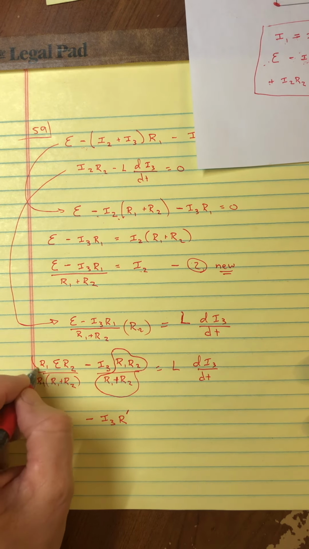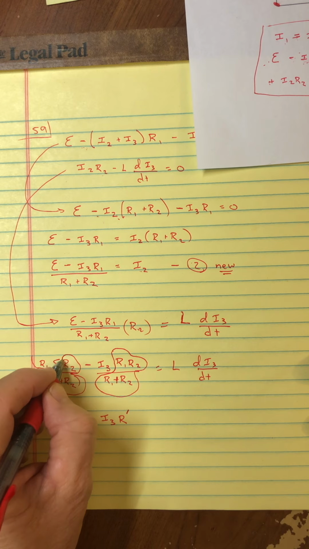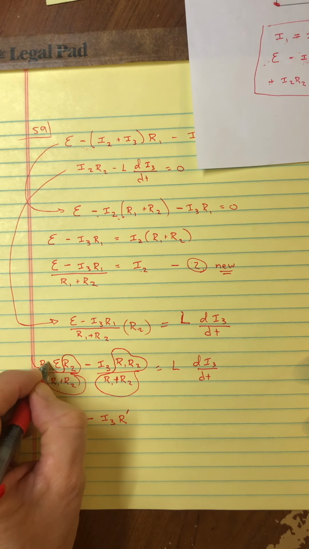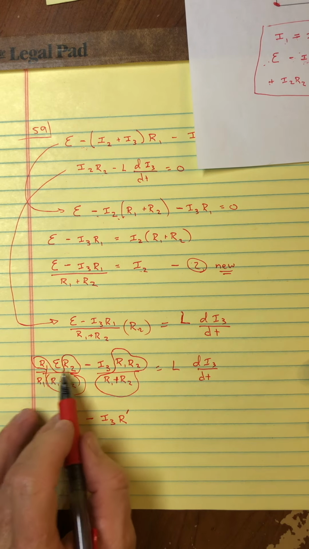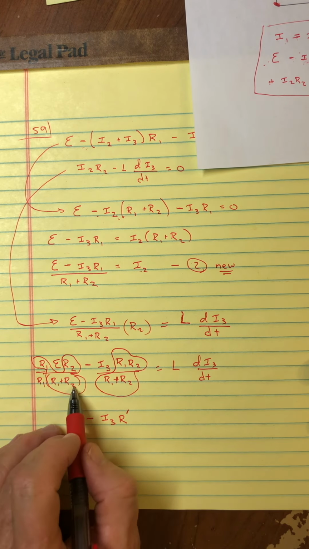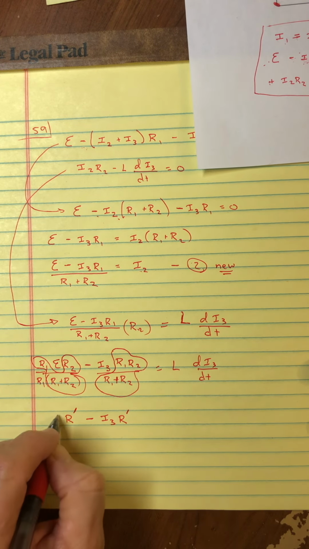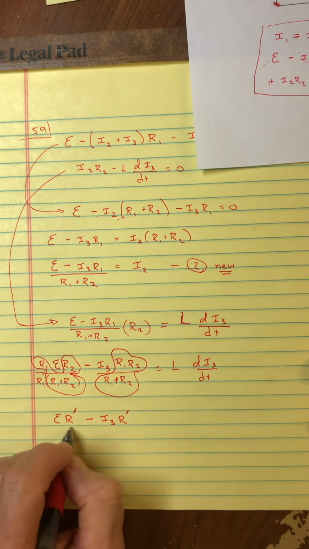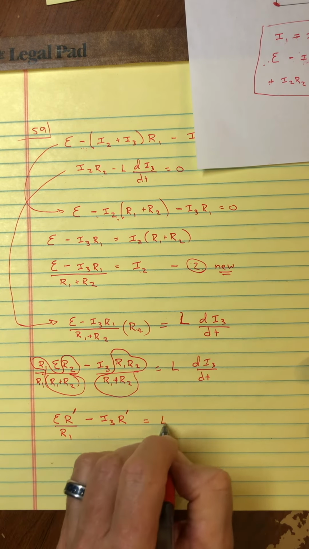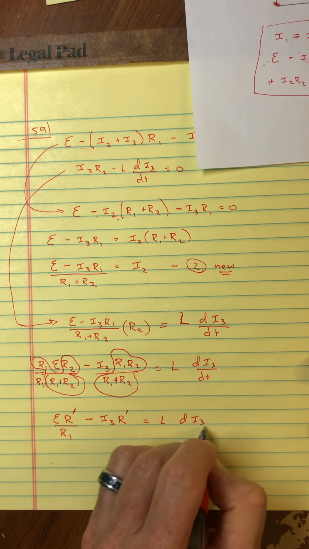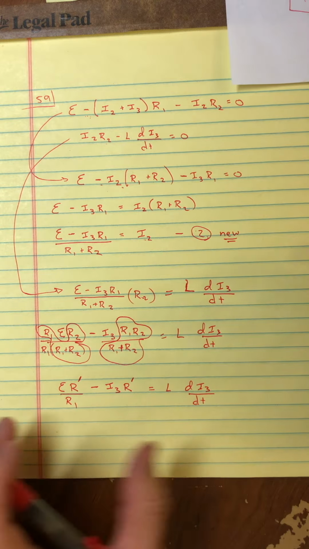But then what we would have is a group of R1 times R2 over the summation, and so that would be an R prime. Now we would still have E, and then it would be over an R1, if that matters. But that's a nicer looking equation, because it looks like now I can manipulate things around.